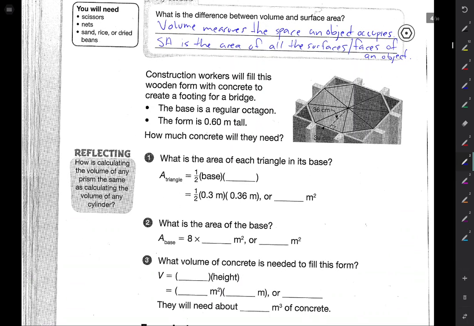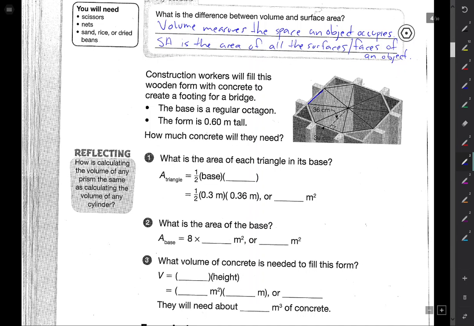So starting here, we have a construction worker who will fill this wooden form with concrete to create a footing for a bridge. So what they're talking about is this over here. You can see it has eight sides, so it is an octagonal shape. The base is a regular octagon, it says right there, and the form is 0.6 meters tall. So if we were to extend this downwards, all of these corners, it would go down 0.6 meters, and then it would create another octagon on the bottom of it, which makes this a prism.